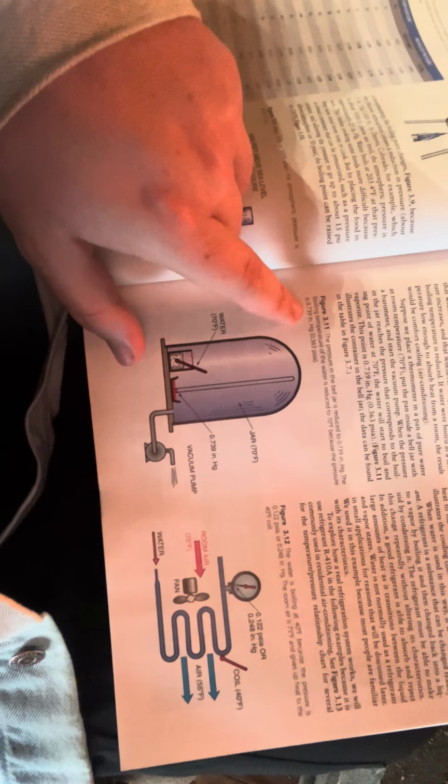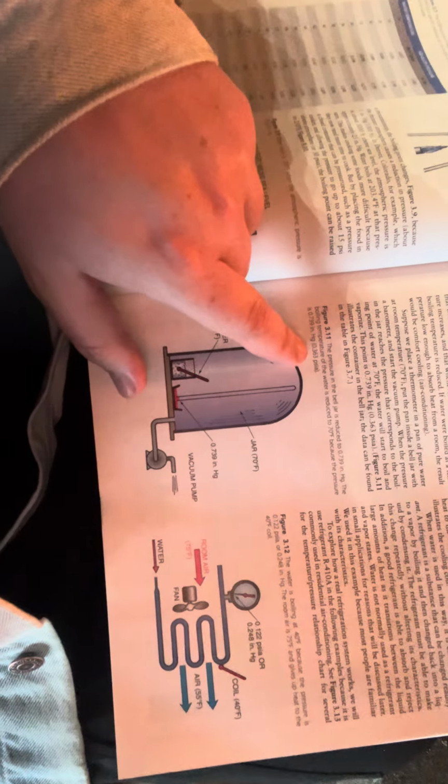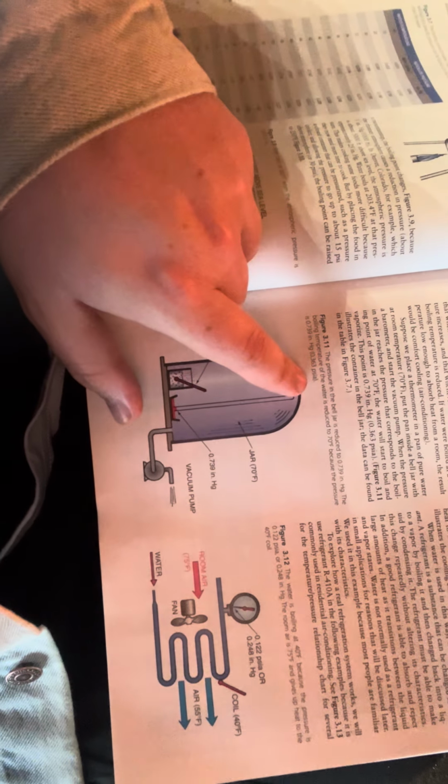The data can be found in the table in Figure 3.7. So this is 3.11. The pressure in the bell jar is reduced to 0.739 inches Hg. The boiling temperature of the water is reduced to 70 degrees Fahrenheit because the pressure is 0.739 inches Hg, which is 0.363 psia.